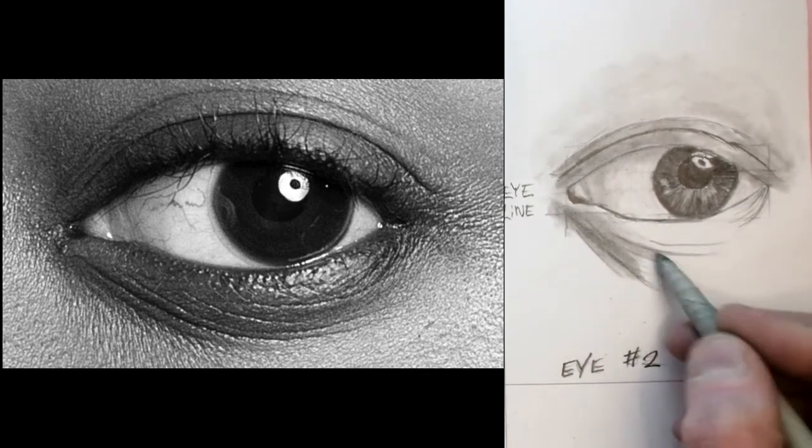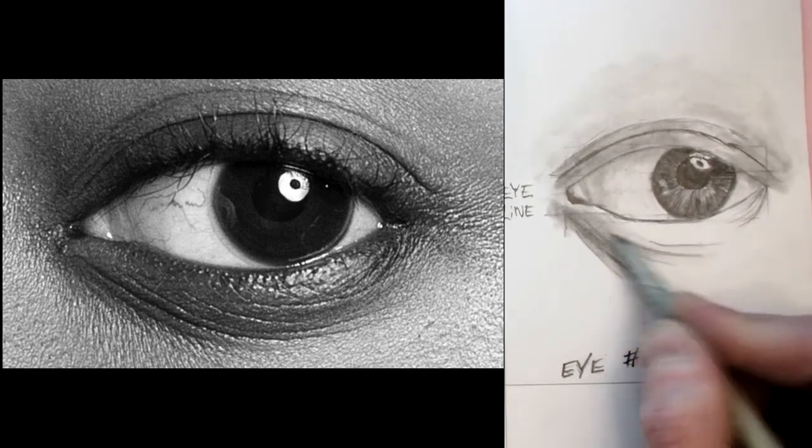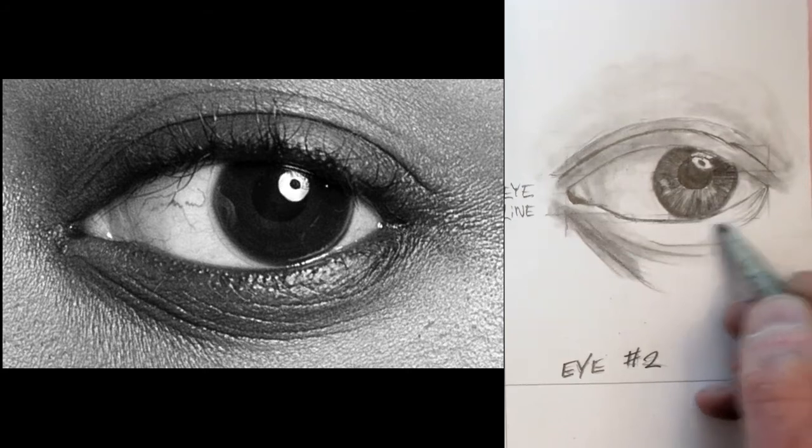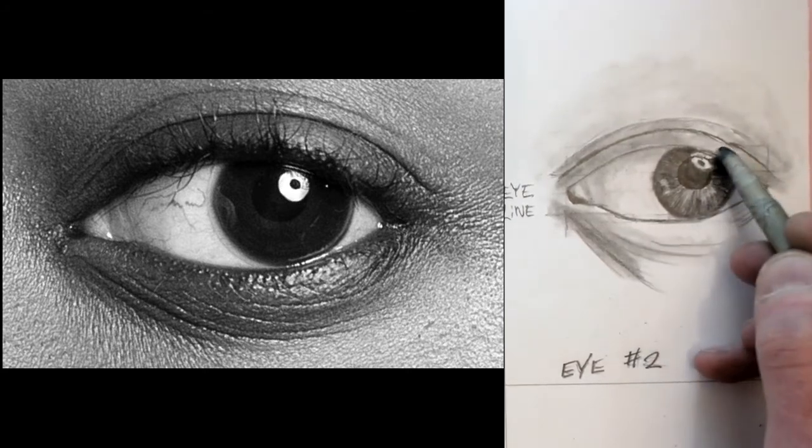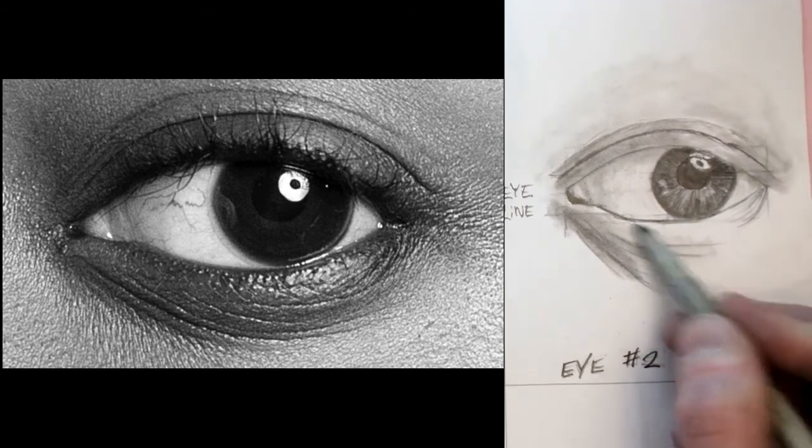Then as we move this way, it is going to lighten up just a little bit. It's kind of a bright reflection underneath the eye, fairly similar to what we saw at the top.